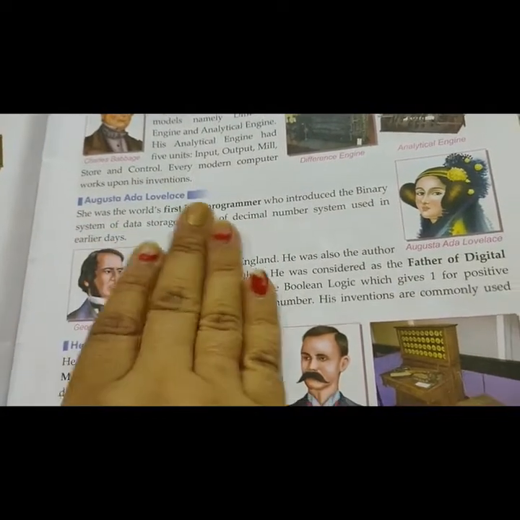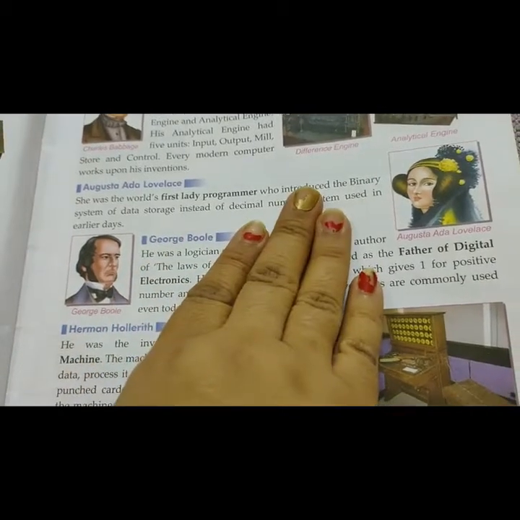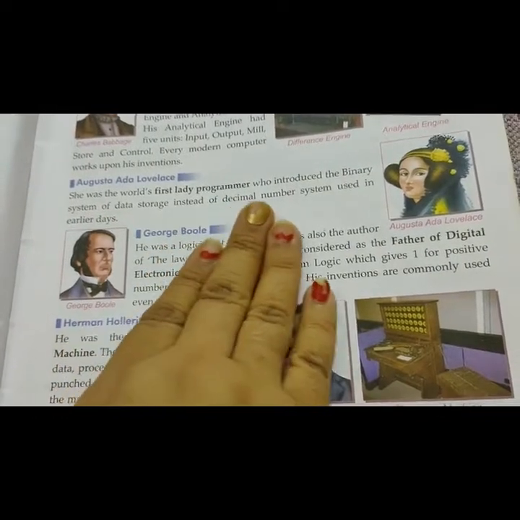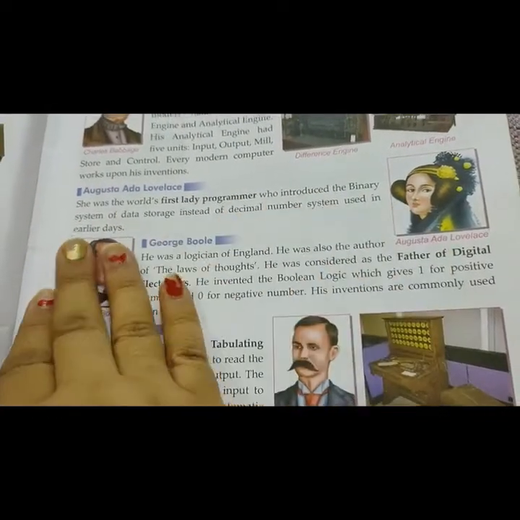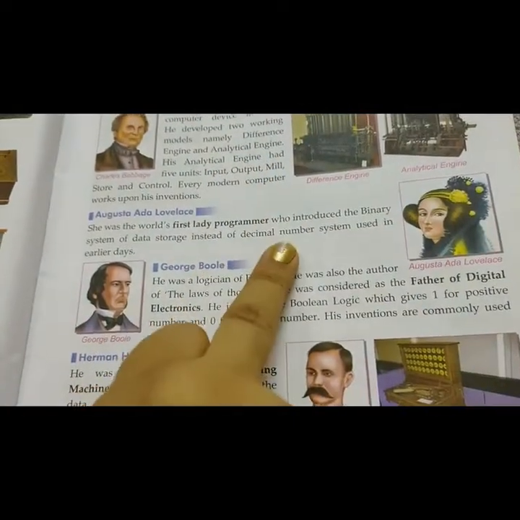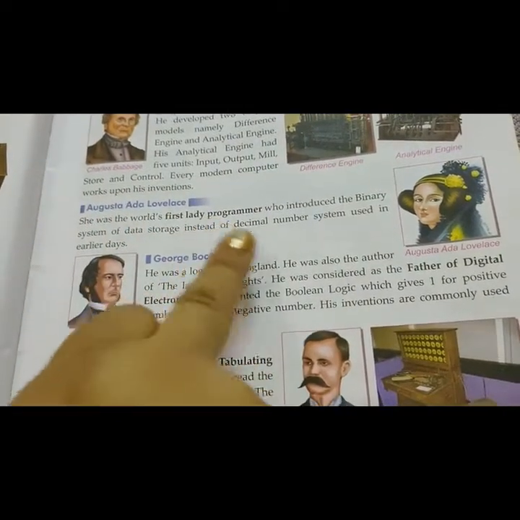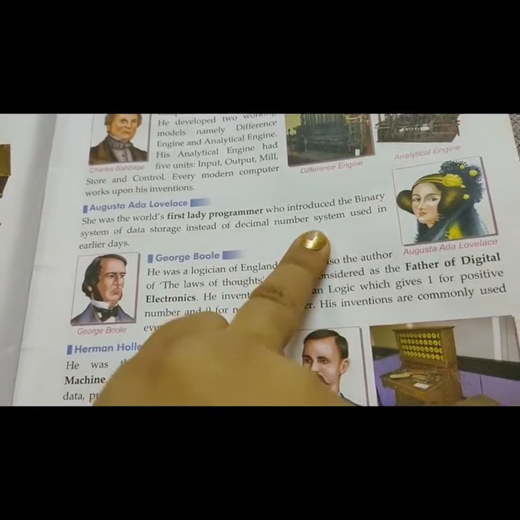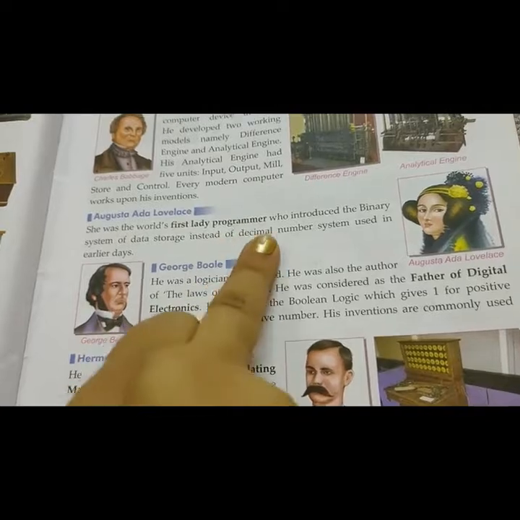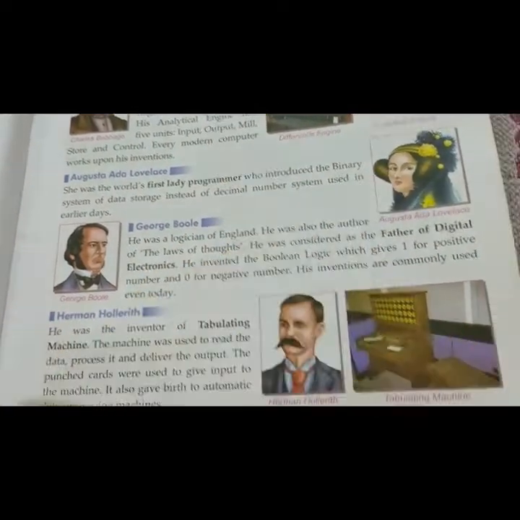After that, Augusta Ada Lovelace came and she introduced the binary system of data storage instead of the decimal number system used in early days. In early days we used decimal number systems, but when Augusta Ada Lovelace came she introduced the binary number system, and she was the first lady programmer who introduced the binary number system, 0 and 1.